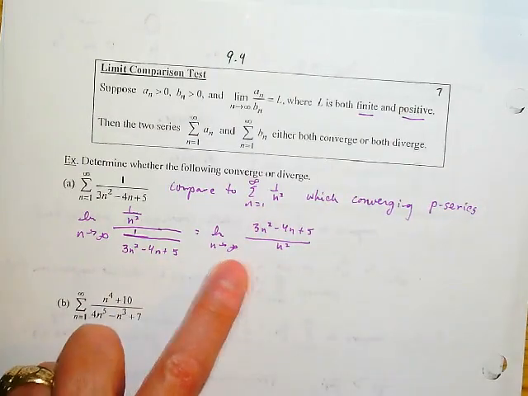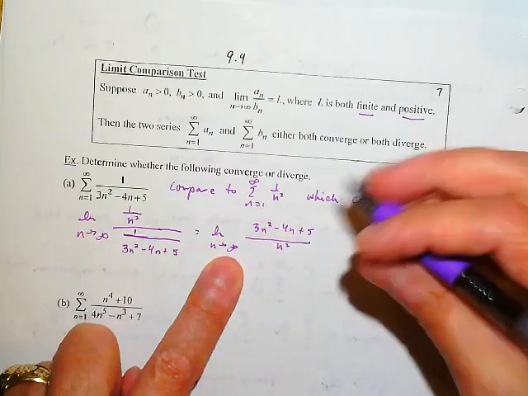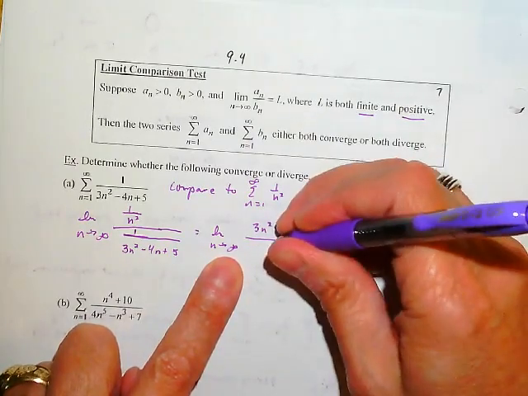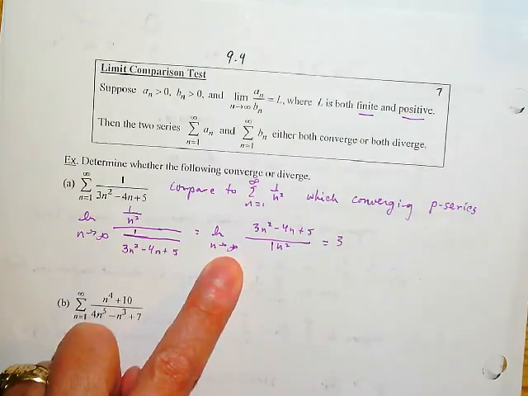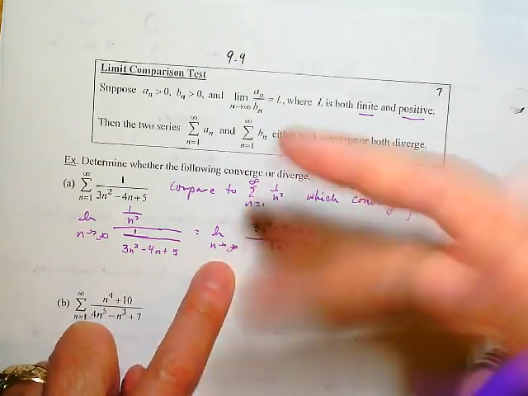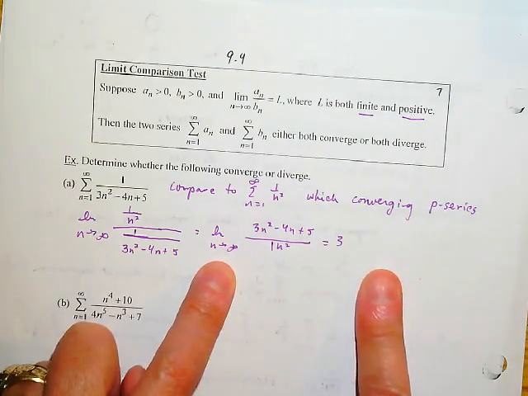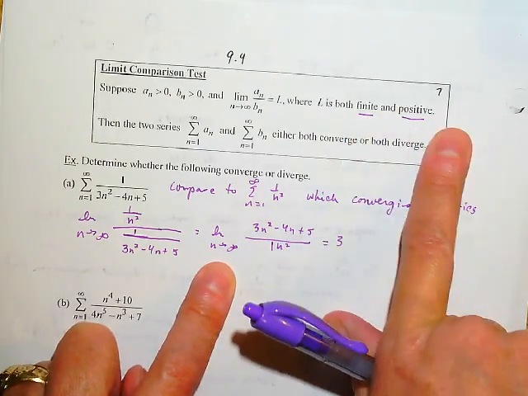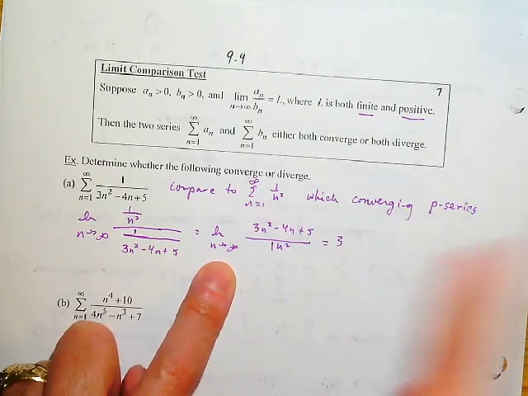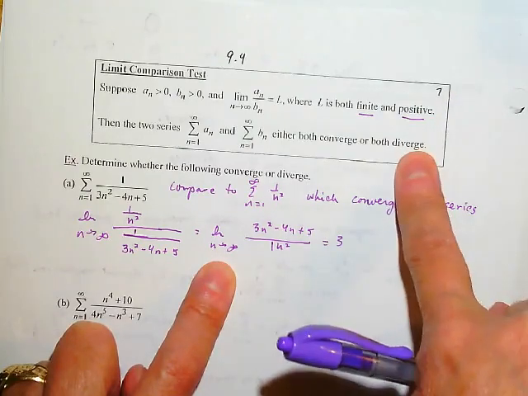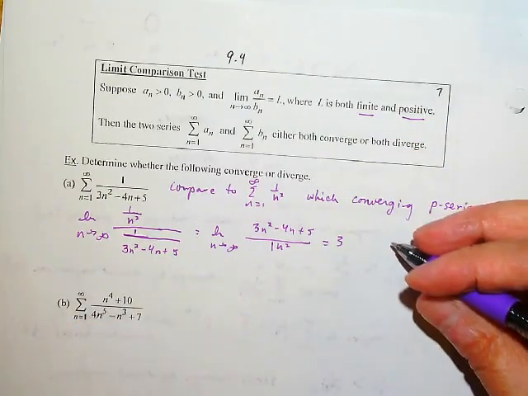Take that limit. Well, if we take this limit now, the exponents are the same, right? So we've got leading terms, and we'd put a 1 there if you don't see the leading term there. That's going to be 3. If you did it the other way and had the reciprocal, wouldn't you get 1/3? My question to you, aren't those both finite and positive? 3 or 1/3 are both finite. I can point to the number 1/3 on the number line without any doubt. It's positive. 3 and 1/3 are both positive. Therefore, they're going to act the same.